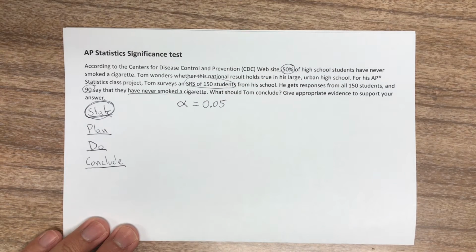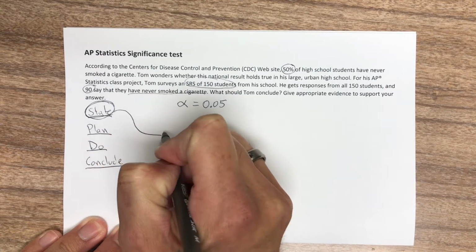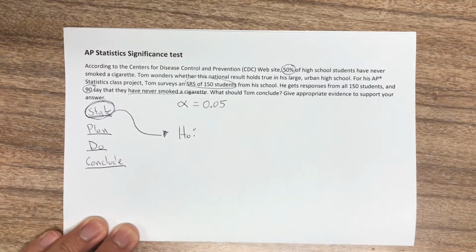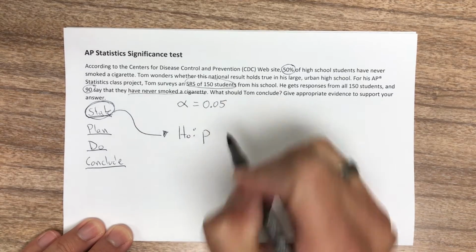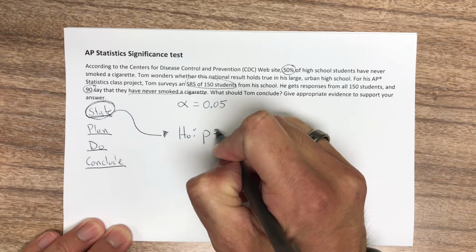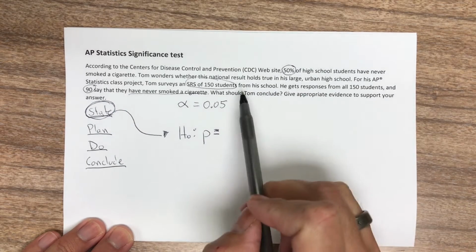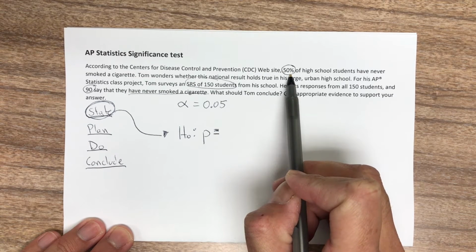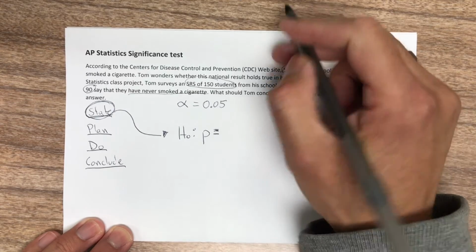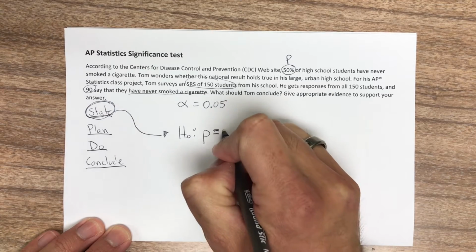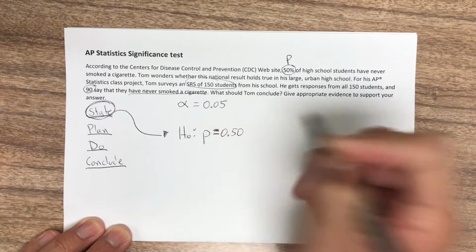Also, in my state step, you need to write your 2 hypotheses. So I'm going to do that right now so I know what I need to test. I have my null hypothesis, which we write as H0, and that's going to be my parameter, and we're using a proportion, so we need to use p is equal to the claim. Now if we go back to the actual problem, it says that the CDC website says 50% of high school students have never smoked. So that's the claim. My claim will be 50%. As a decimal, p is going to equal 0.50 or 0.5.